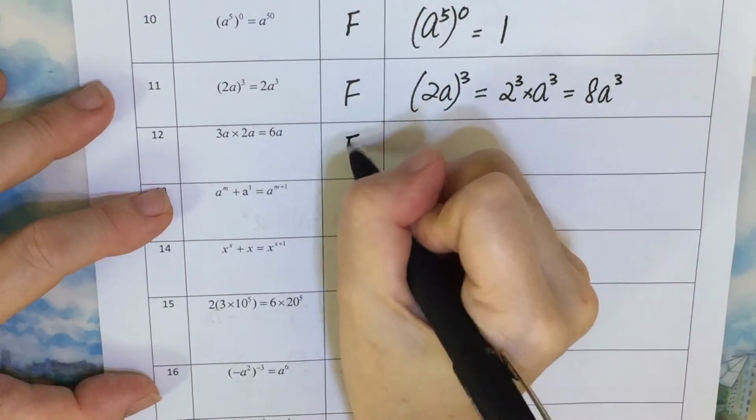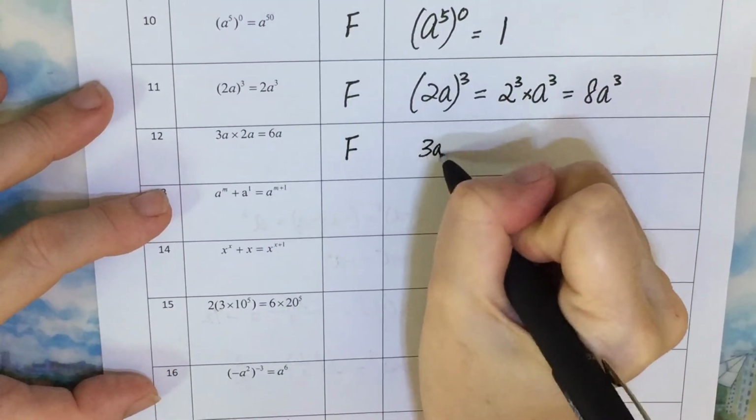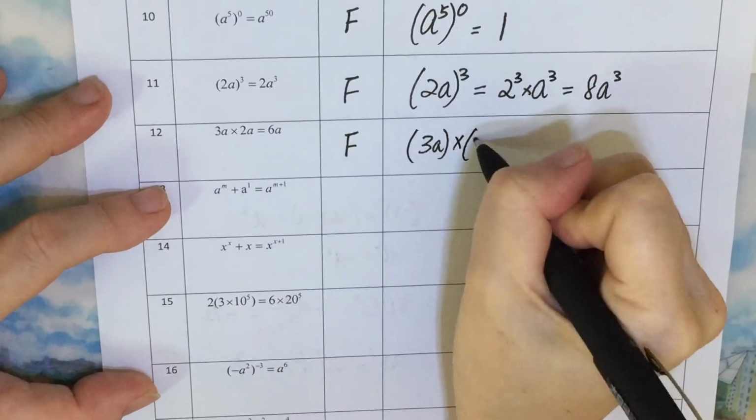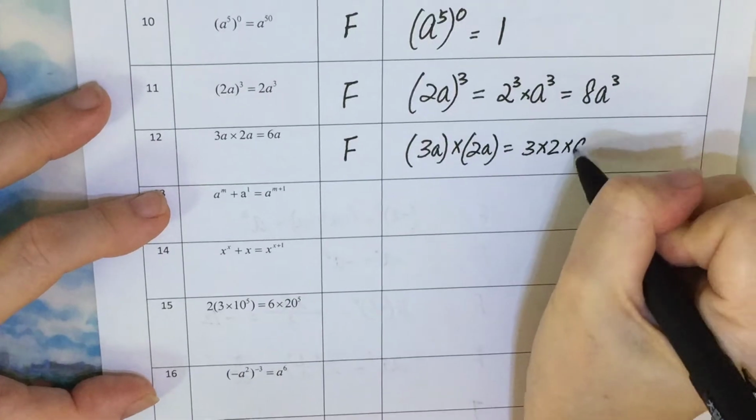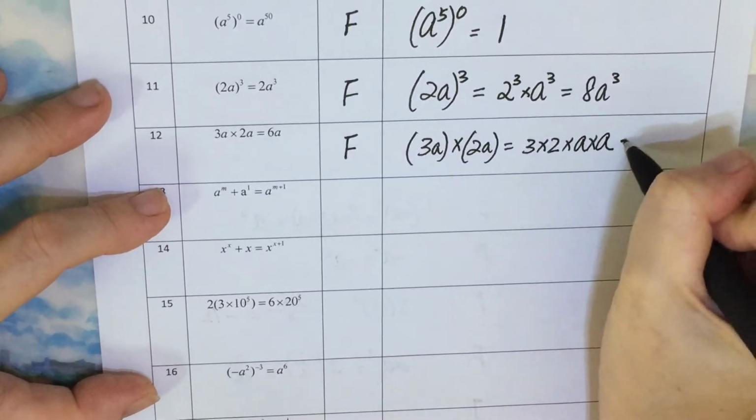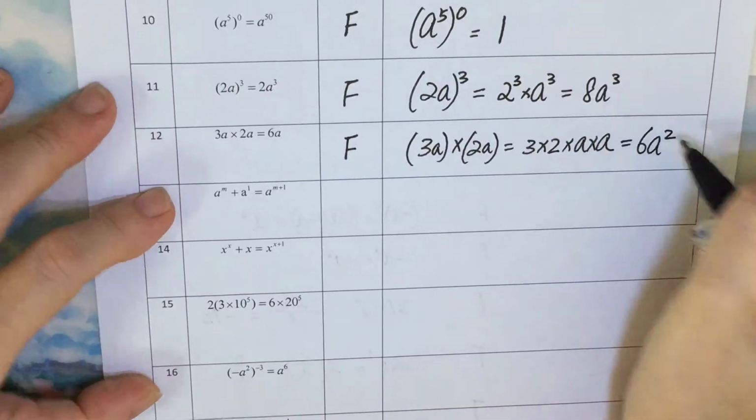Next one. This is a false statement because 3a times 2a will be equal to, I can multiply 3 and 2 together, then a and a together. So I'm actually getting 6a squared.